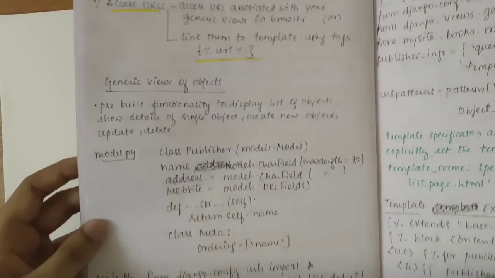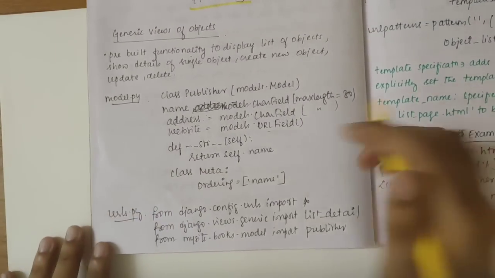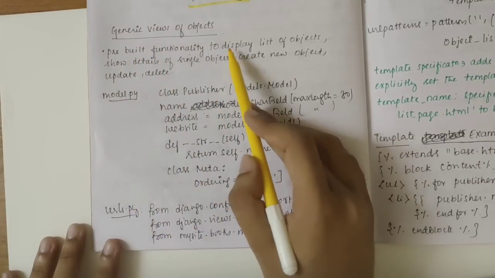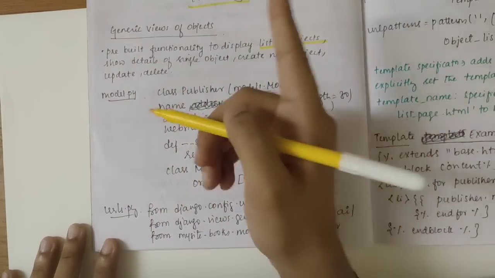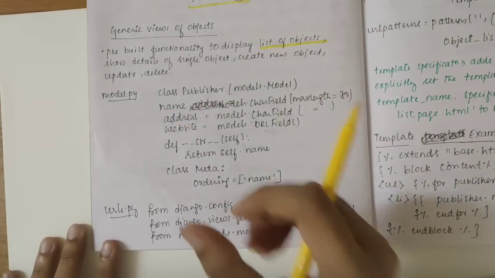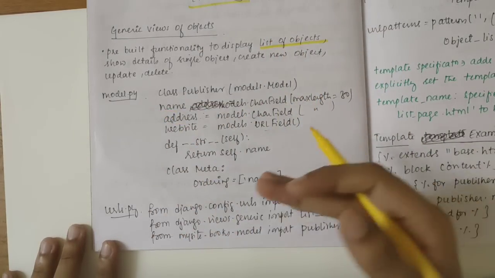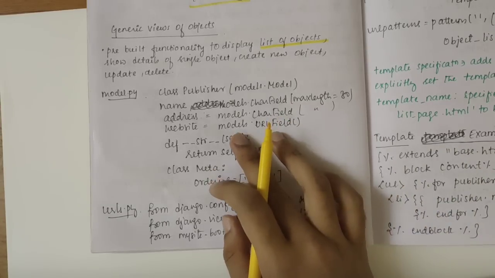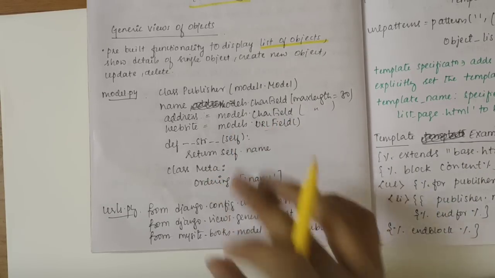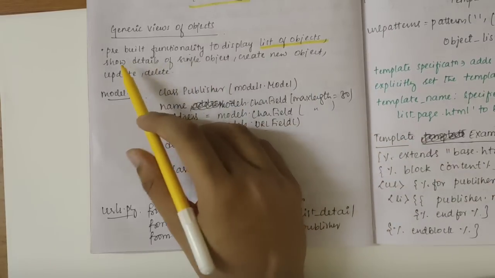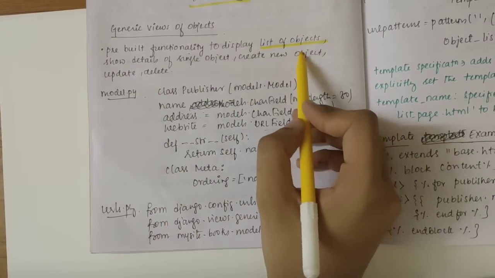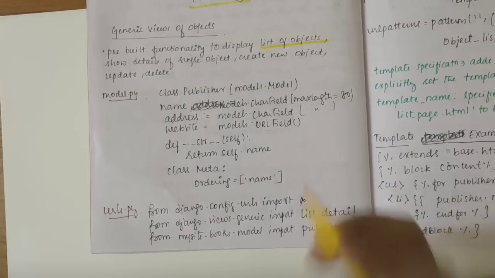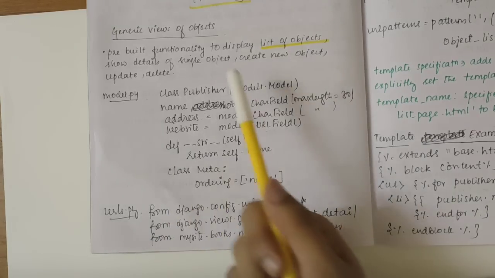Next we have generic view of objects. It is again a pre-built functionality to display a list of objects. Previously it was just the views part, with some templates rendering directly. But now we are making use of the list of objects. To display the list of objects, show details of a single object, create, update and delete an object, you will be making use of generic view of objects.